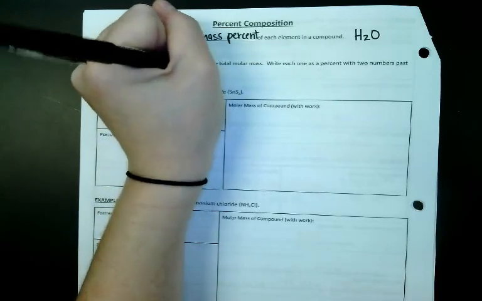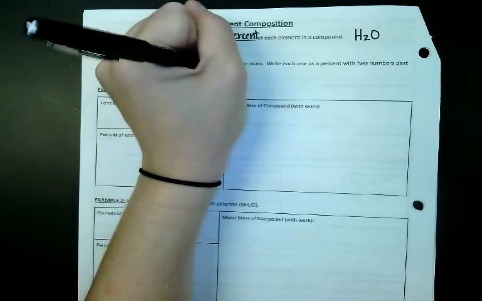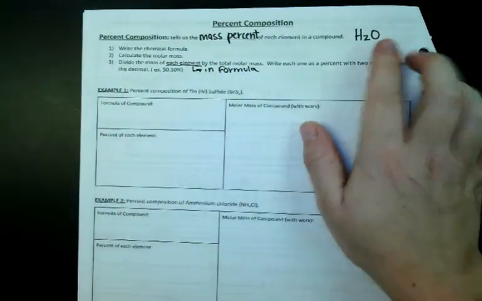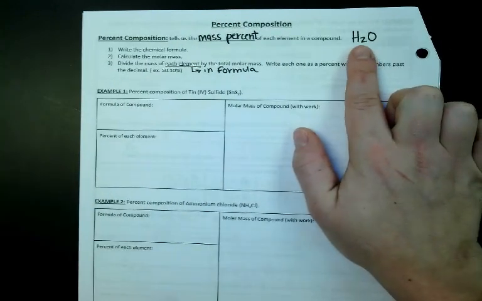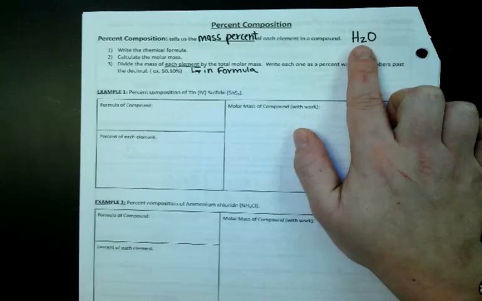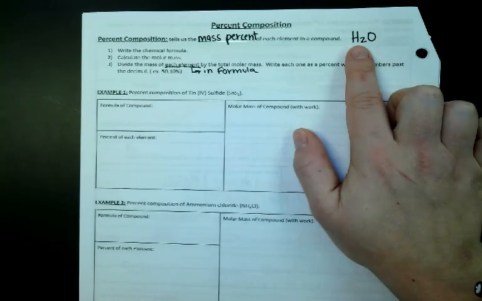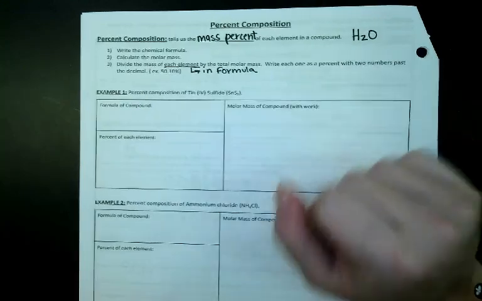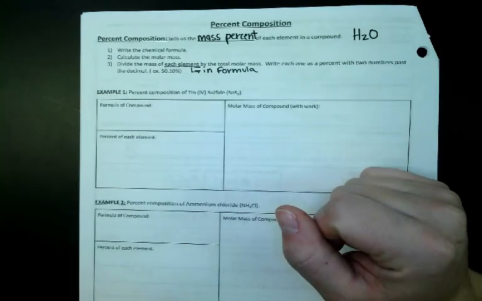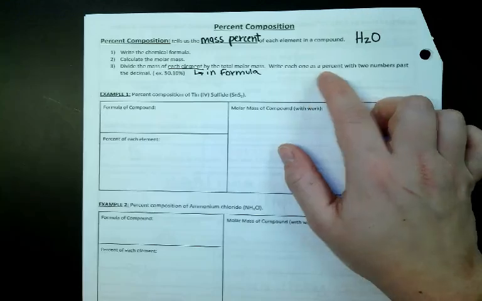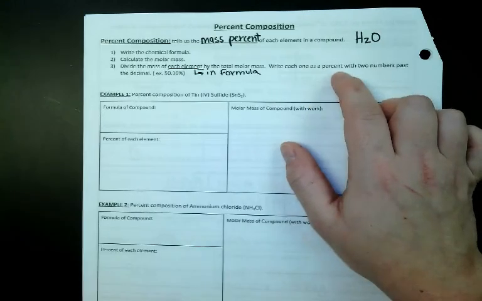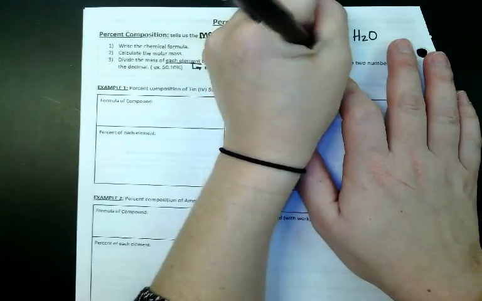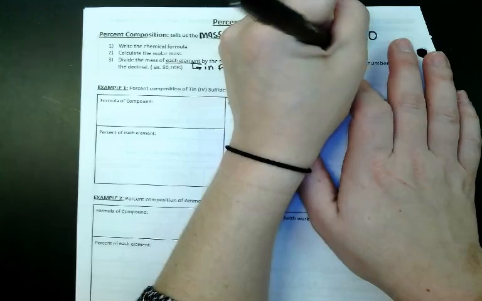So in this case, if you were doing water, I wouldn't divide the mass of just one hydrogen, it'd be the mass of 2 hydrogens. So it'd be the mass of 2 hydrogens divided by, so that's over, the total mass of water. And then you're going to multiply it. It says write each one as a percent with two numbers past the decimal. So to do that, you would multiply that decimal that you get times 100 to get a percent.